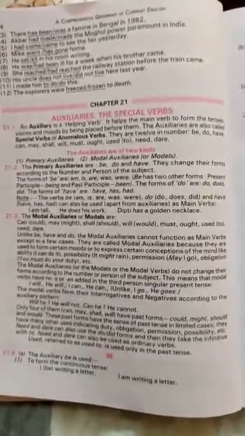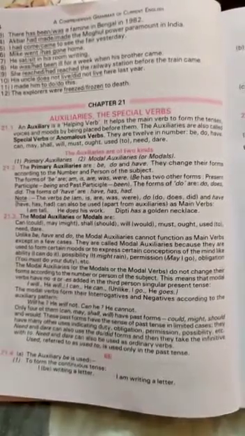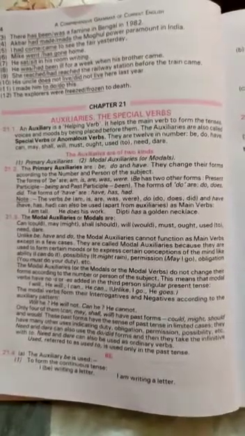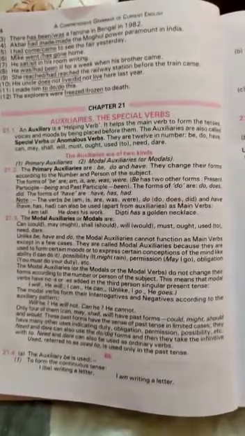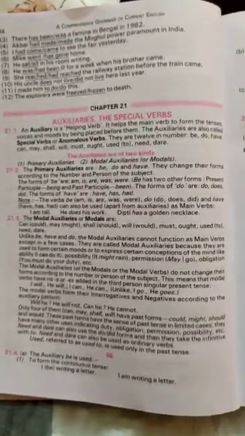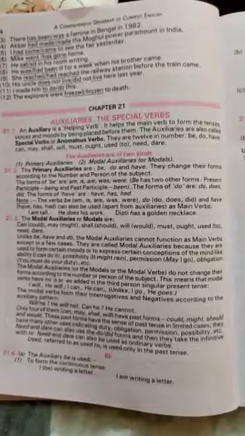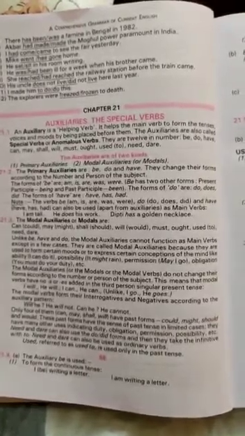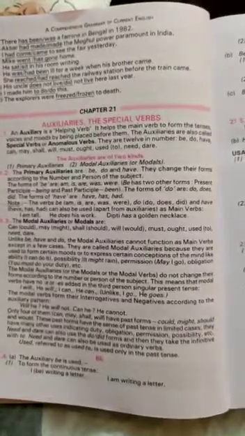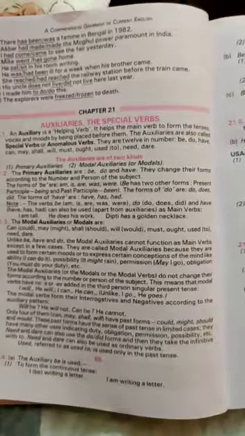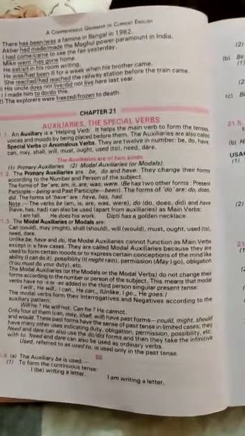there is a singular noun, the primary auxiliary will work according to that. If there is a plural noun or a pronoun, then according to that subject or noun, the auxiliary verbs will work. So, there are certain forms of the auxiliary.